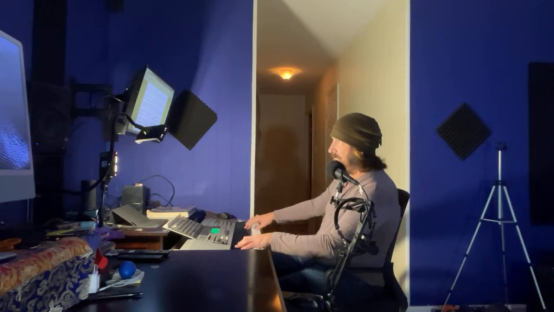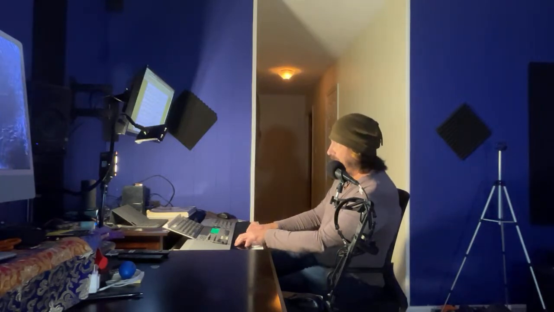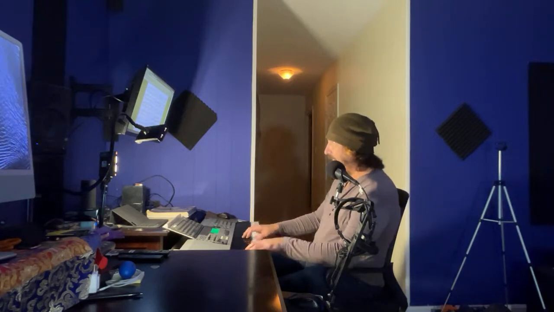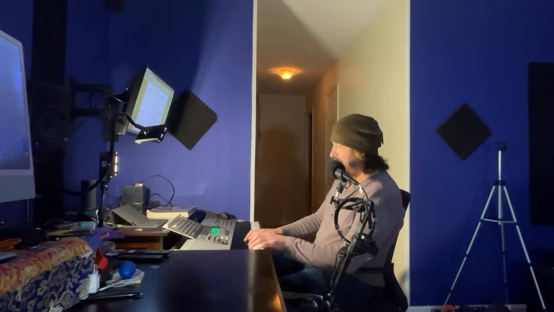F minor, B flat minor, which is your fourth chord, to F minor, back to F minor, right? C7 to F minor.